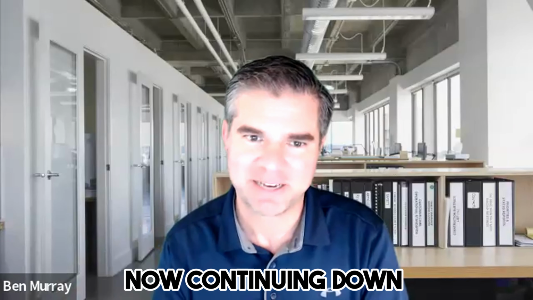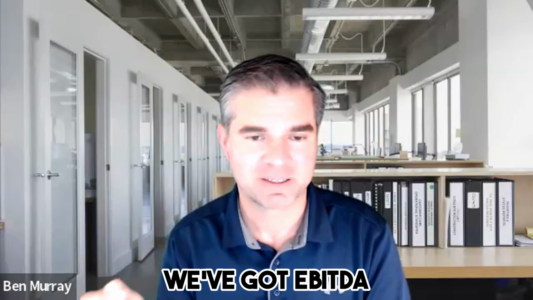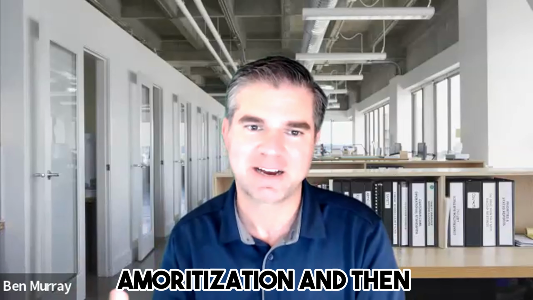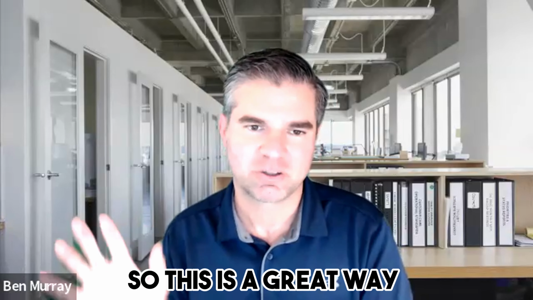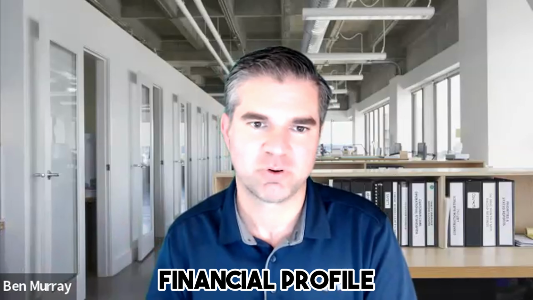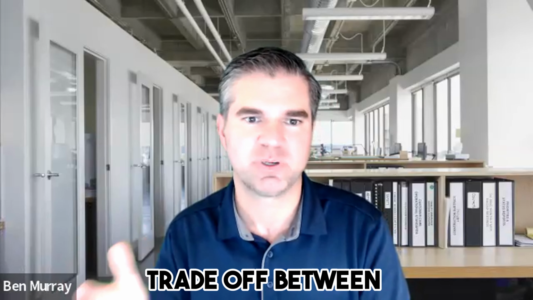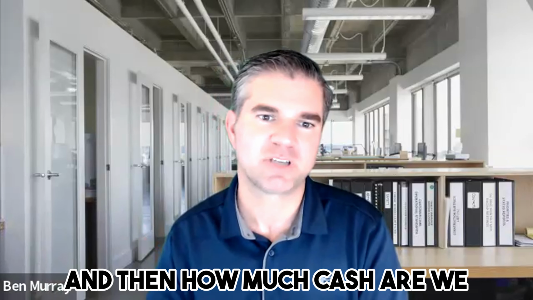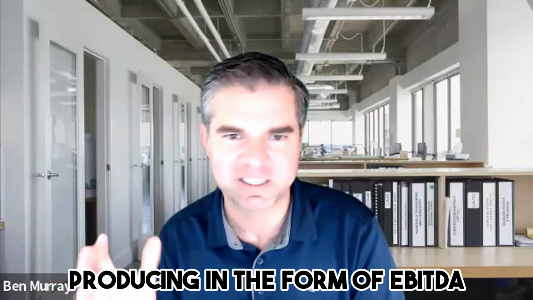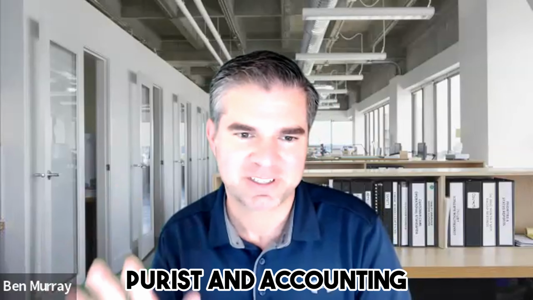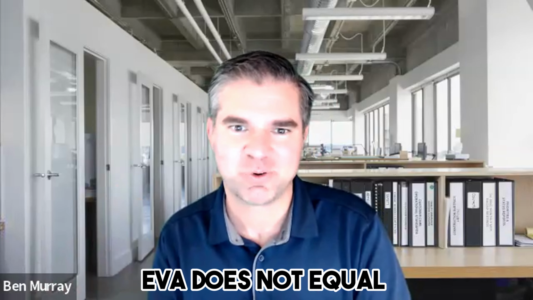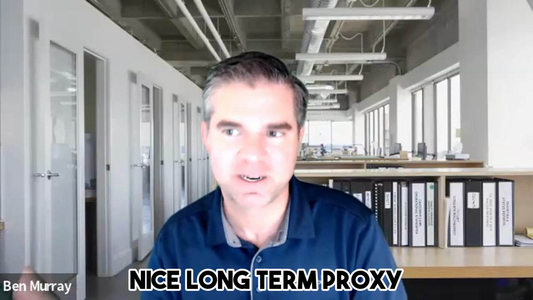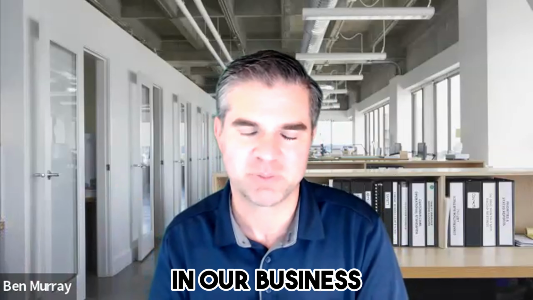Now, continuing down through pillar 4, we've got EBITDA, or earnings before interest, taxes, depreciation, amortization, and then operating leverage. So this is a great way to assess our financial profile. Again, rule of 40, trade-off between profit and growth. We've got our OpEx profile, and then how much cash are we producing in the form of EBITDA? And I know we're purists in accounting, EBITDA does not equal cash on a monthly basis, but I think it's a nice long-term proxy for cash generation in our business.